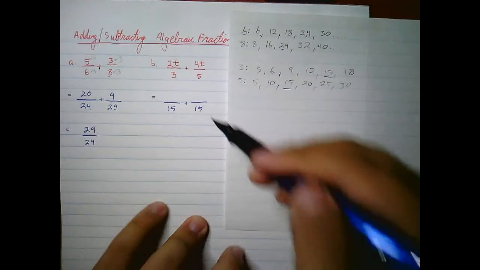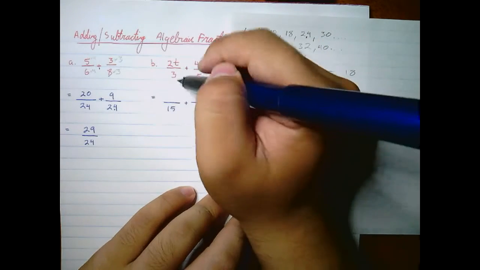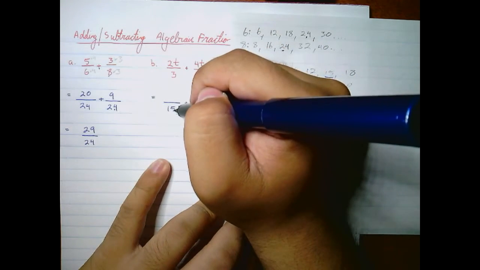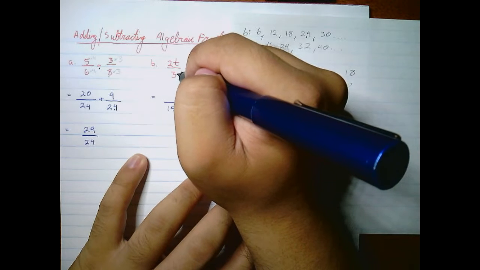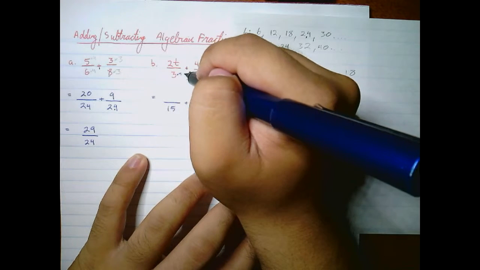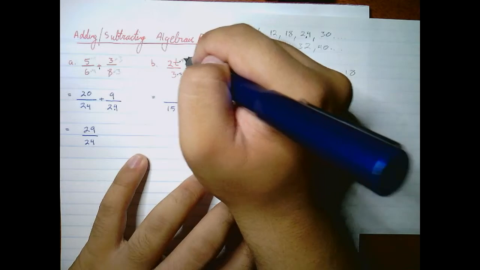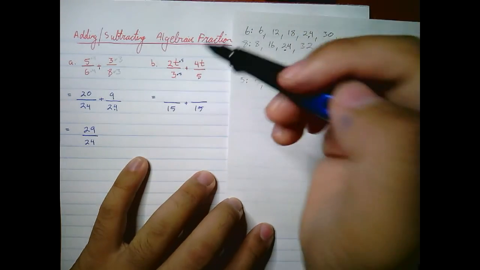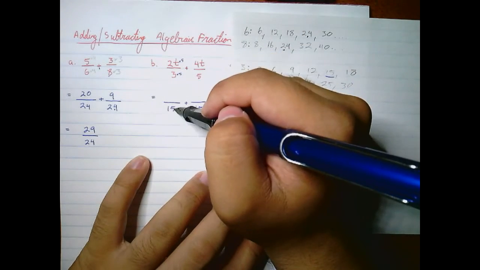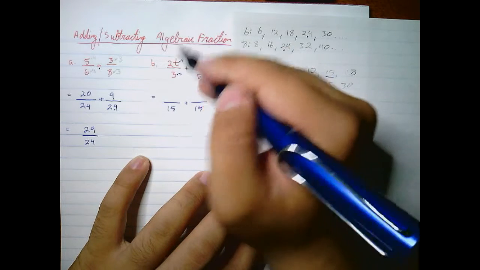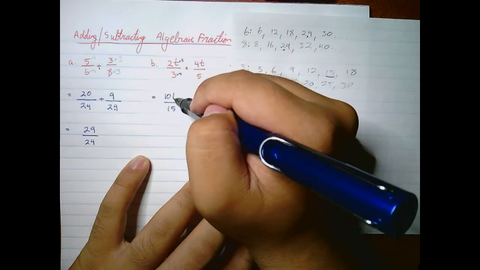Up to question B now. 3 times what gave me 15? Well, that's 3 times 5. So I multiply this one by 5 as well. So 3 times 5 is 15, and 2t times 5 is 10t.